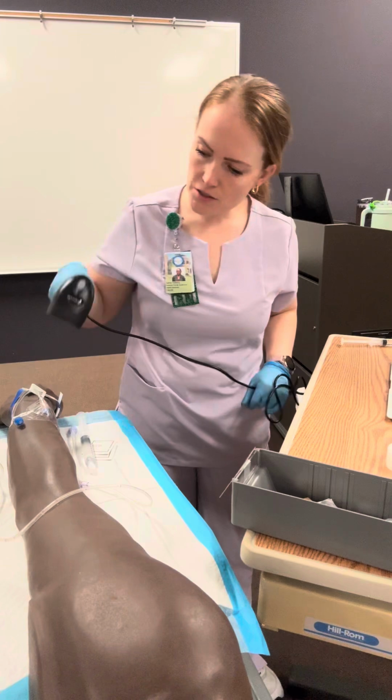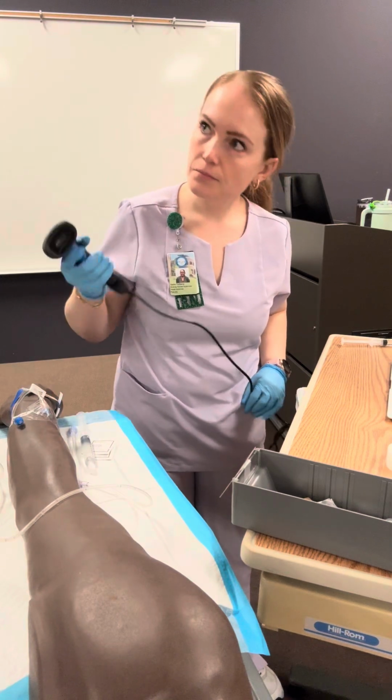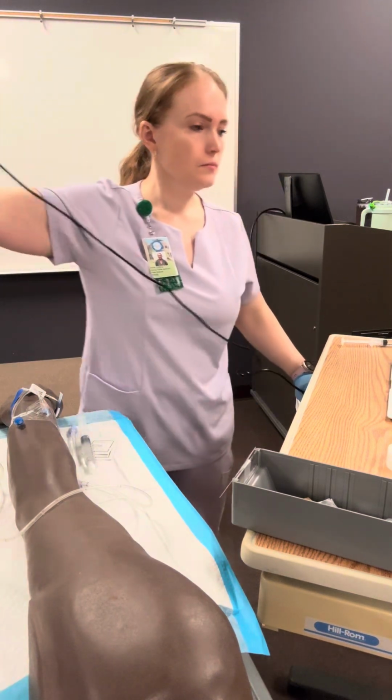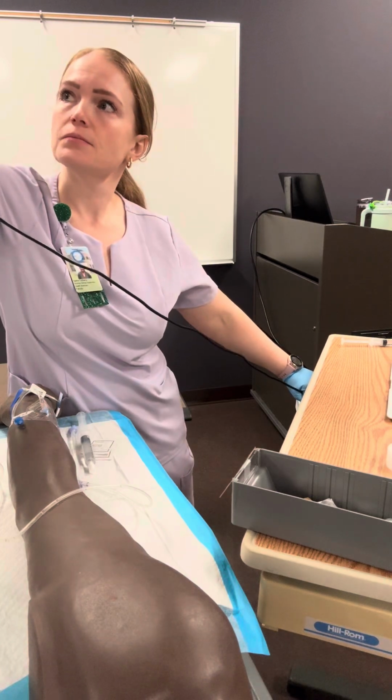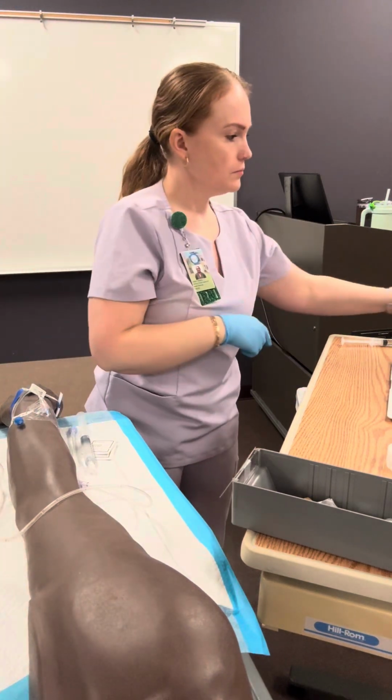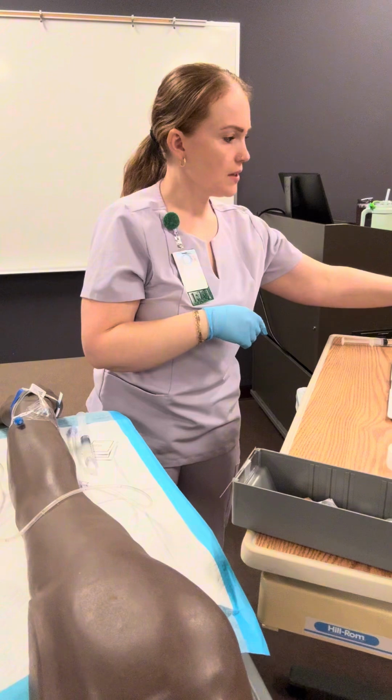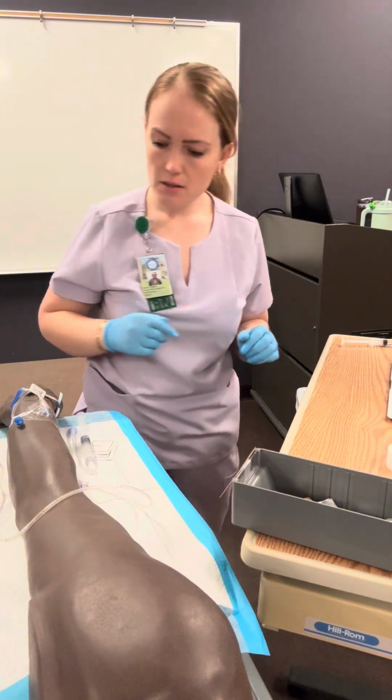And then scan the patient's wristband. Scan the medication. And it's pulled up on my side.